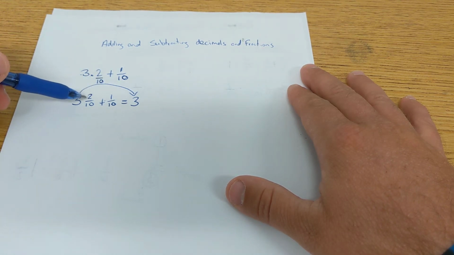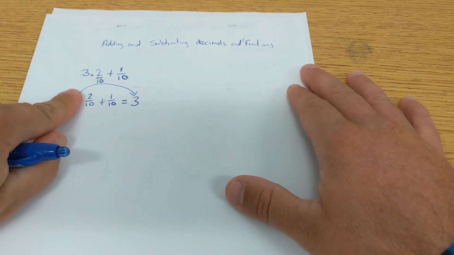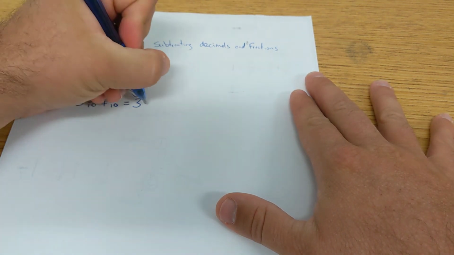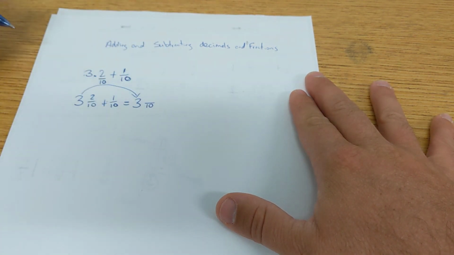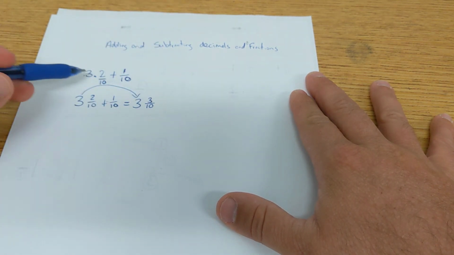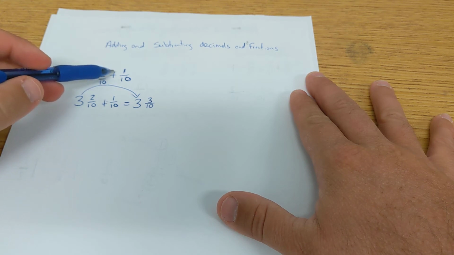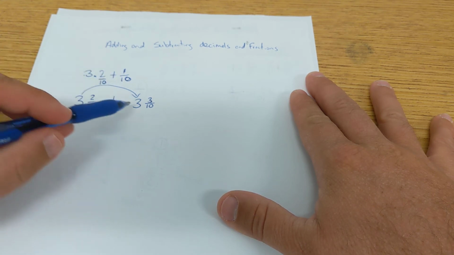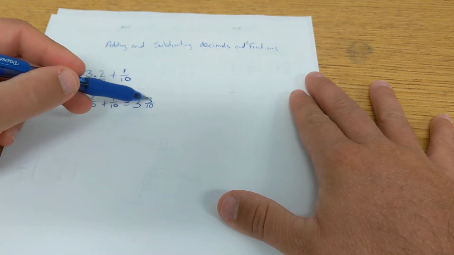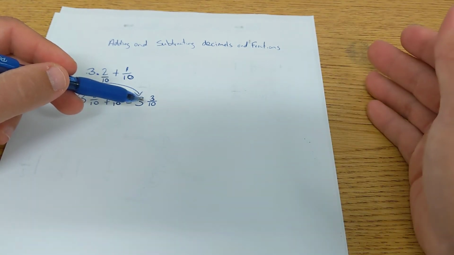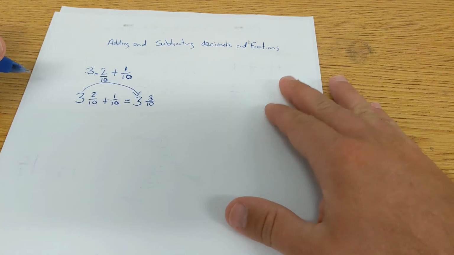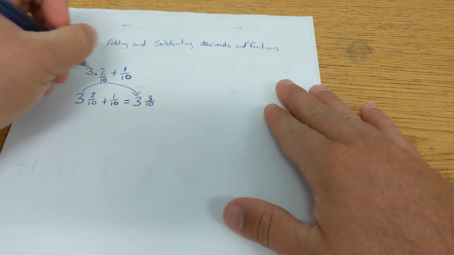So now, if we took our 3 away, we have what? They have the same denominator. We have like fractions. So all we need to do is bring our denominator over. It stays the same, and then add our numerators. So 3 and 2/10 plus 1/10 is equal to 3 and 3/10. Now, if this can be simplified, we're going to simplify it like we did on the last example. And I'm going to show you another example.